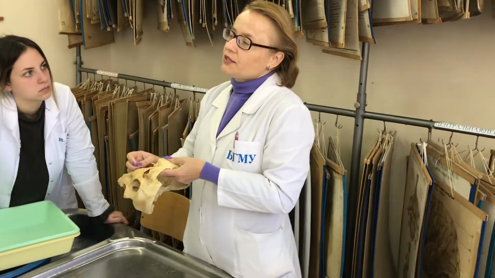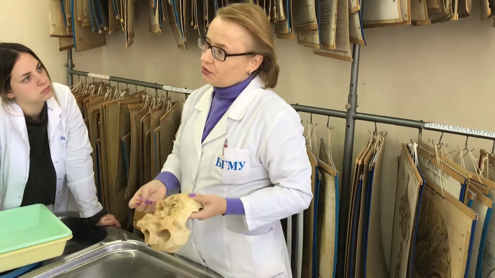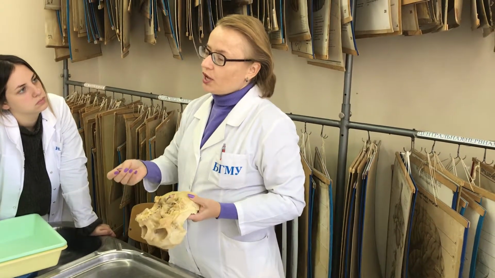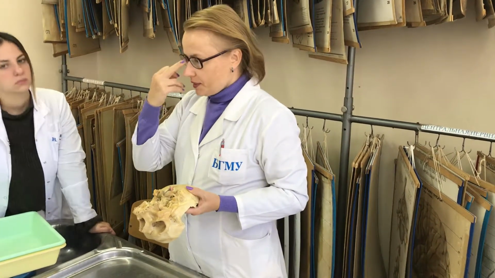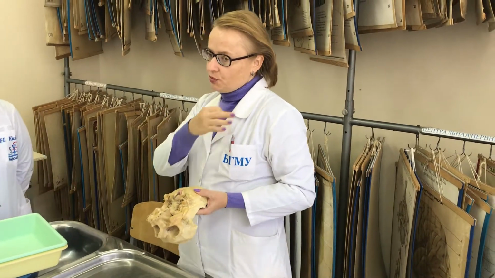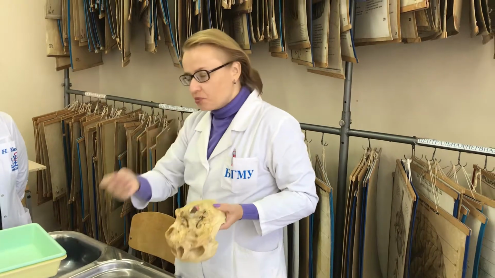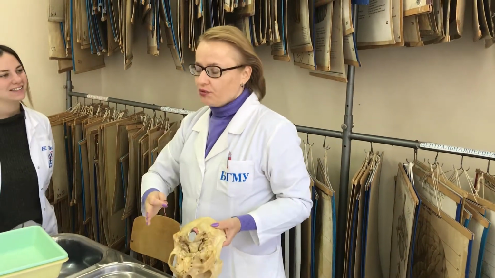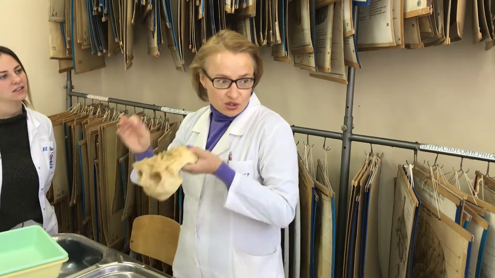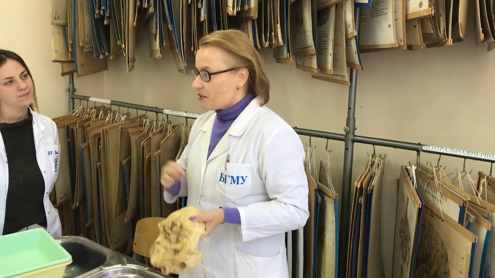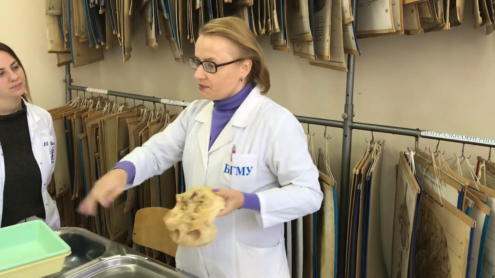I like to tell about this fissure because we can describe the relationships of the pterygopalatine fossa in a beautiful way: two fissures, two foramens, and two canals. Six different openings.